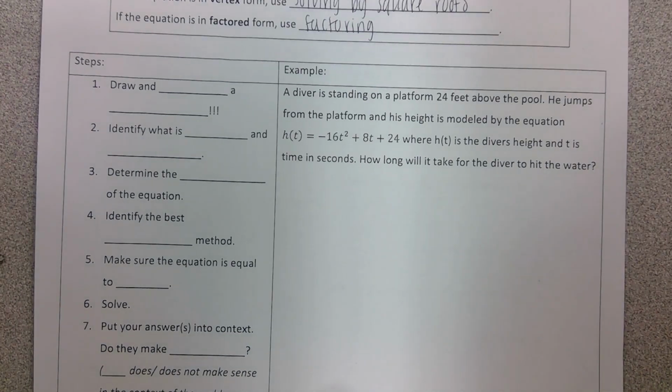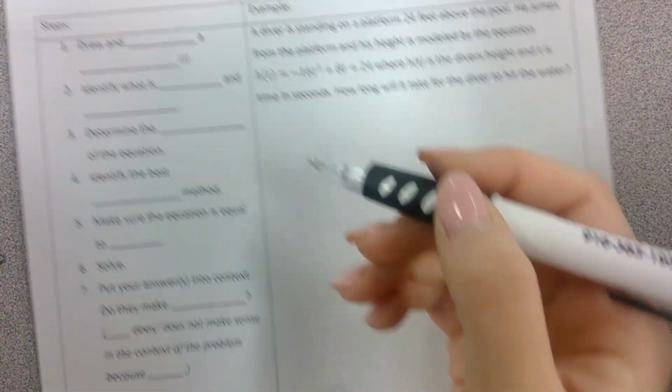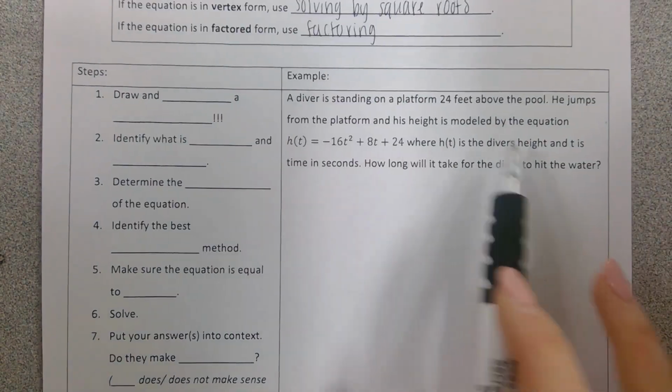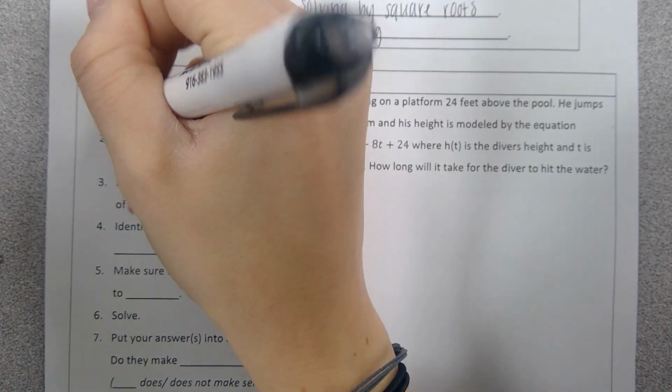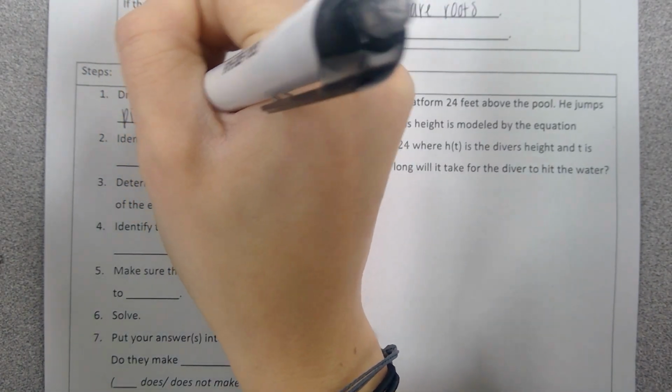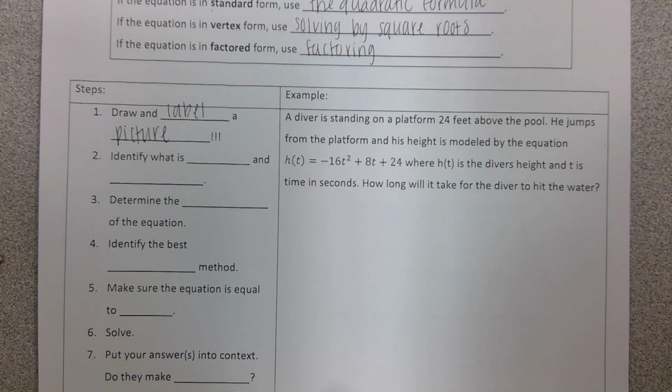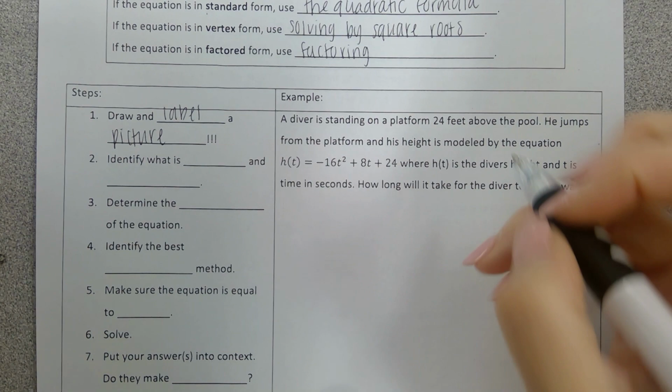I say new, but it's pretty much everything we've already been working with in a different context. So we're going to go through our steps real quick. So step 1, when we see a word problem or contextual problem, is we're going to draw and label a picture. This is going to help us make sense of what's happening and help us figure out what we need to find. So let's look over here.